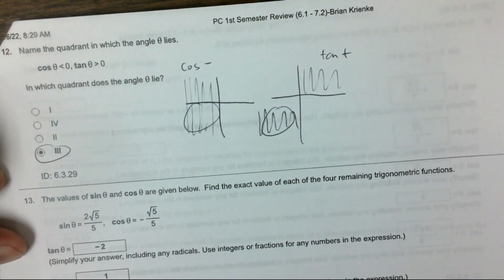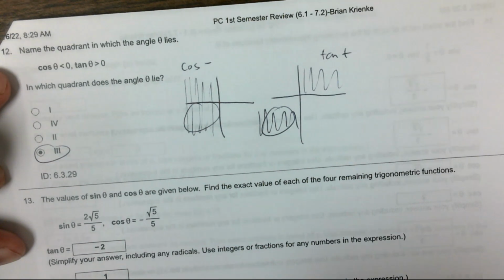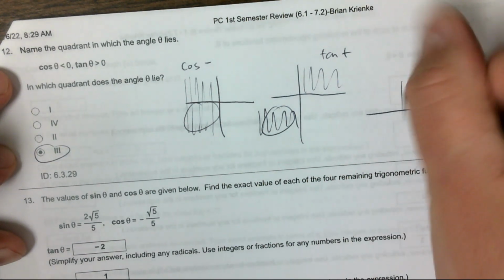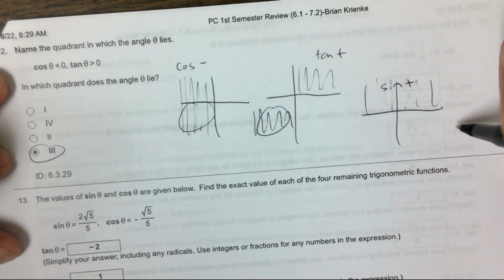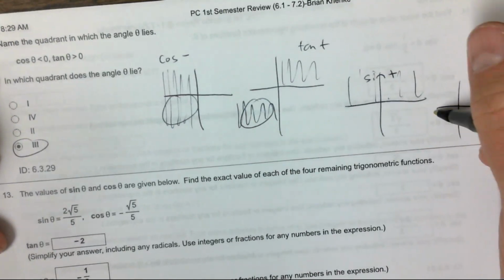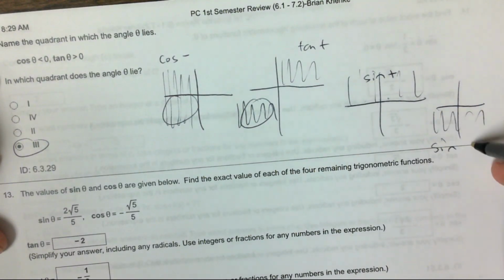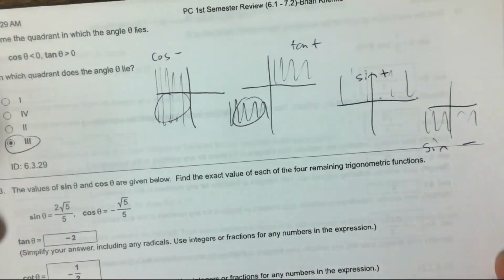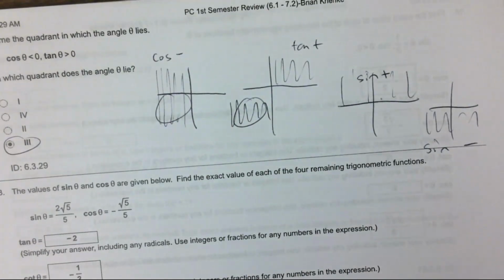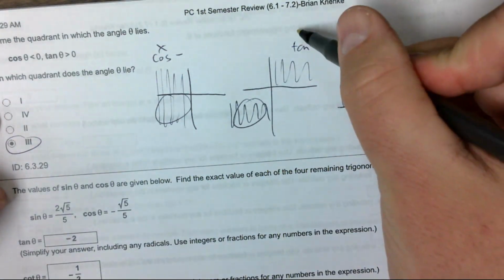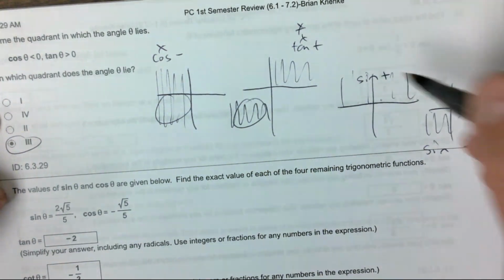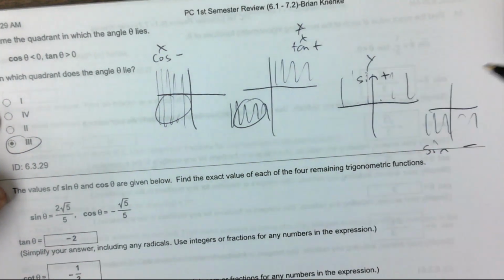The other thing we didn't really talk about for those two was if it were sine positive, it'd be above. And if it were sine negative, it'd be below. So those are all your drawings. Remember again, cosine relates to x, tan relates to y over x, and sine relates to y.